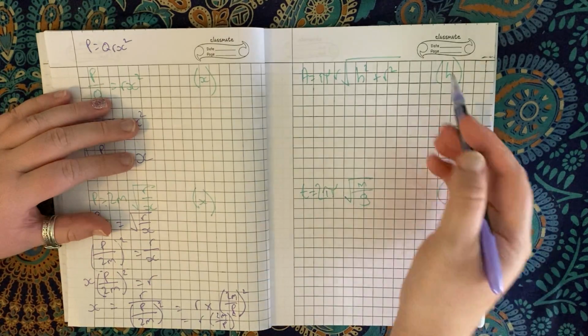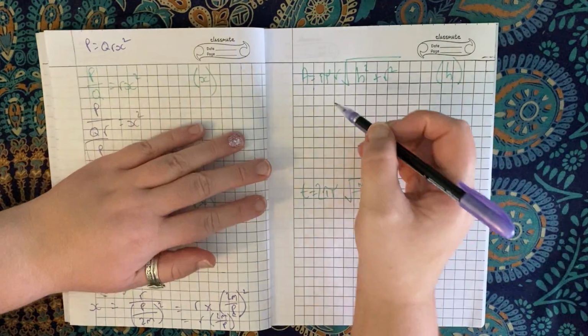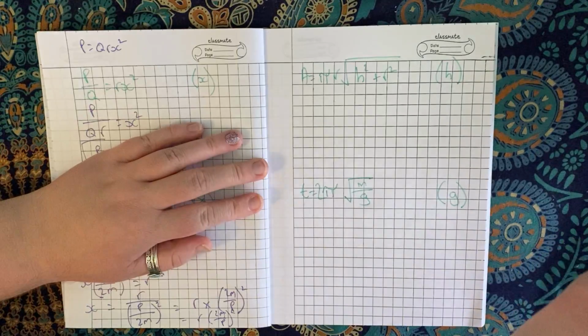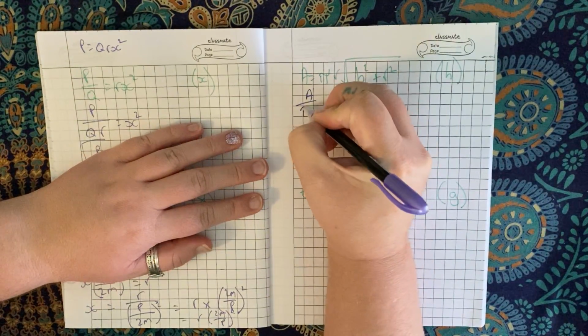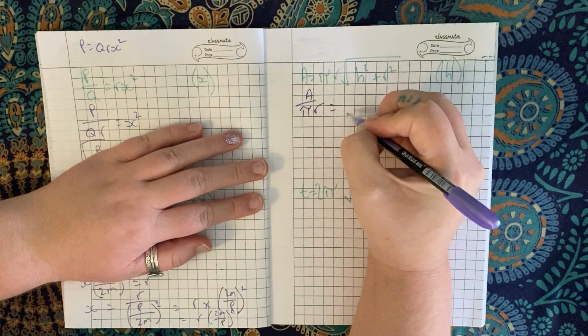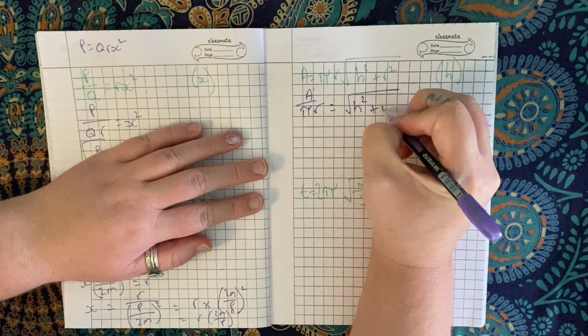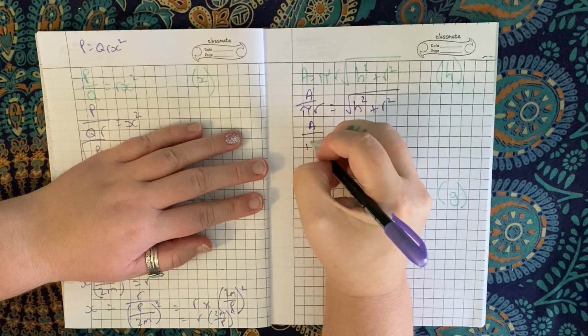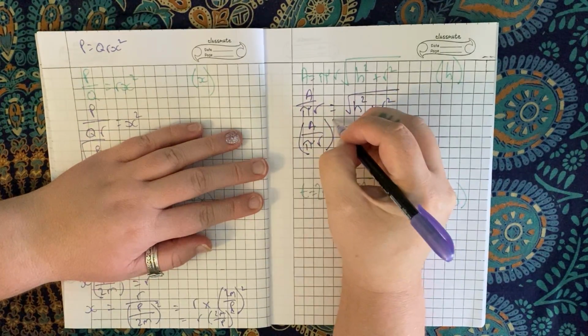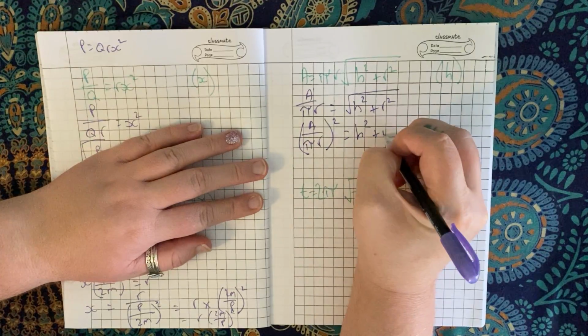All right, next one over here. This time we're going to get h by itself. So the first thing I'm going to move is the things outside of the square root sign. So these are multiplying, so I'm going to divide by pi r. And then I'm left with the square root of h squared plus r squared. Then I'm going to move my square root sign next. So I'm going to have a over pi r, and all of this is getting squared. H squared plus r squared.